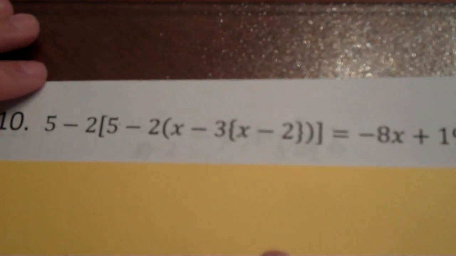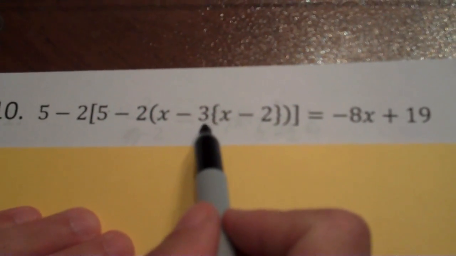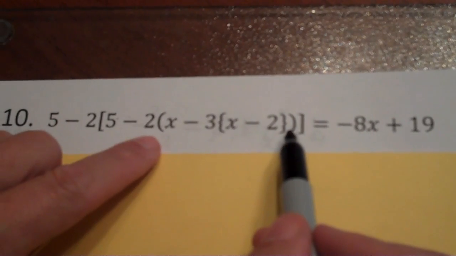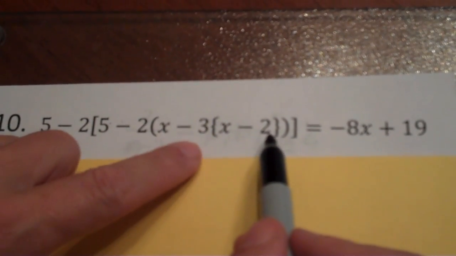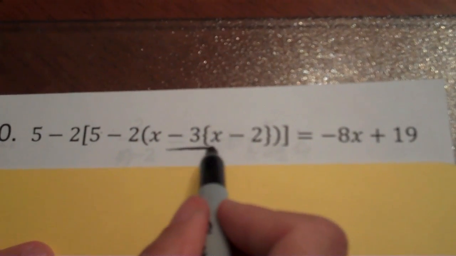Let's take a look at a more complicated question still. This one has braces, brackets, and parentheses in it. I'll begin by looking at the innermost. Notice that I have a bracket, inside of which I have a parenthesis, inside of which I have a brace. Now, I'm going to go ahead and do the inside first.